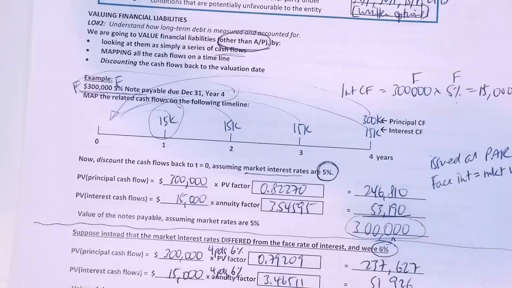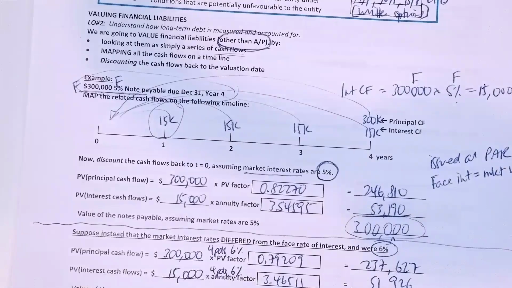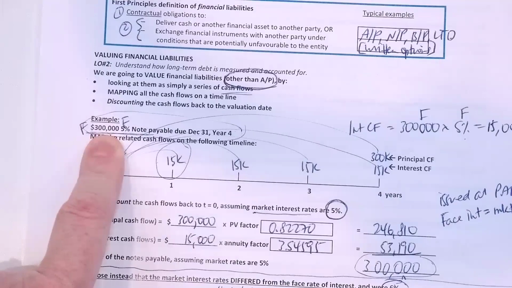289,604. That means that when those notes were placed in the market, the lenders read, okay, I'm going to get 5% interest, they said, well, I'm not paying full value for those notes because I think the interest should be a bit higher. So I'll buy the note, but I'll discount it, right? These notes are issued at a discount. Face is 300. Cash actually received 289. They were issued at a discount.